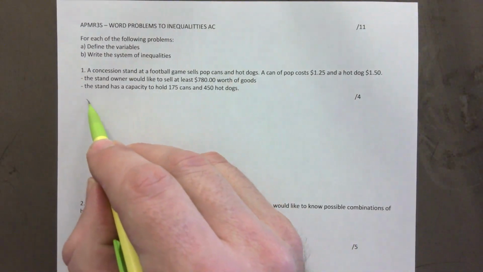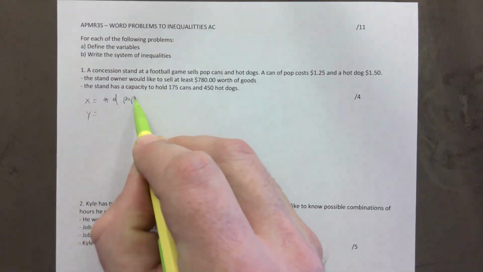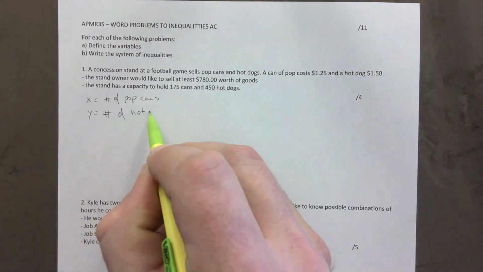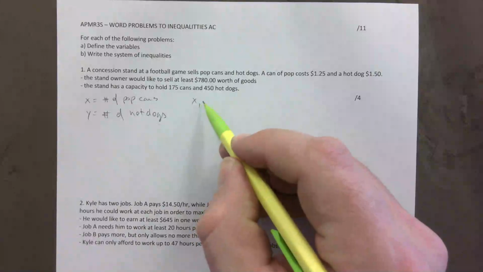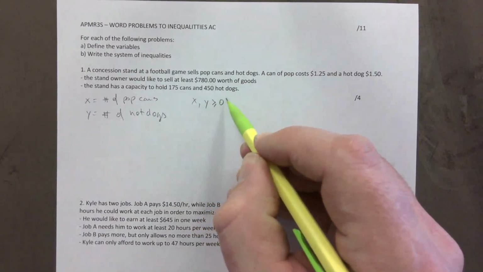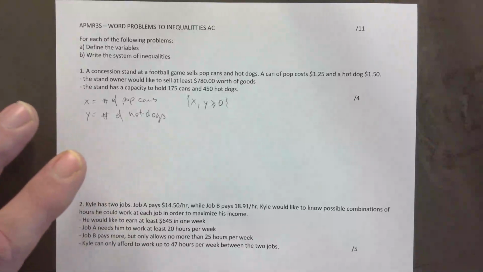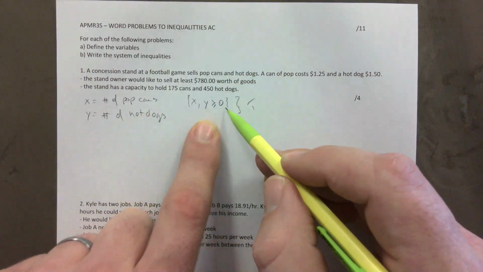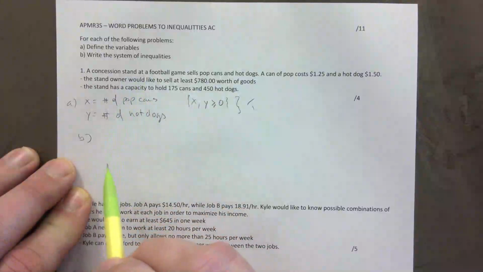So first, let's define our variables. X would be the number of pop cans, and Y would be the number of hot dogs. Sometimes, if you're not sure what the units are, write out your inequalities and see what makes sense, and then you come back and change it. I didn't ask you to put this down, but moving forward, it's implied that you have to mention it, okay? So you would get a mark for that part. I'll give you a mark for defining variables. If you missed this today, don't worry about it, but moving forward, absolutely. So that's A.